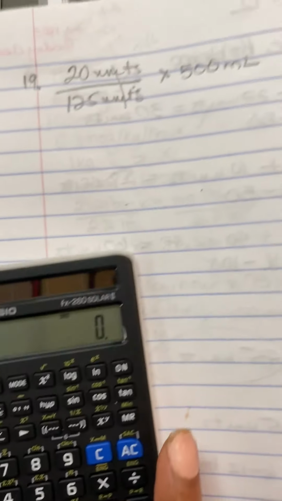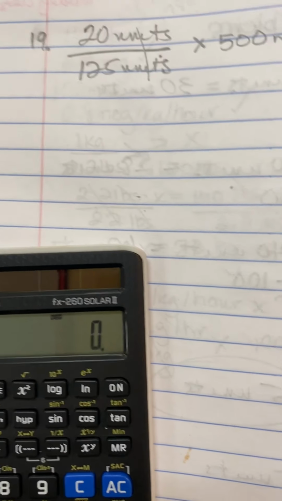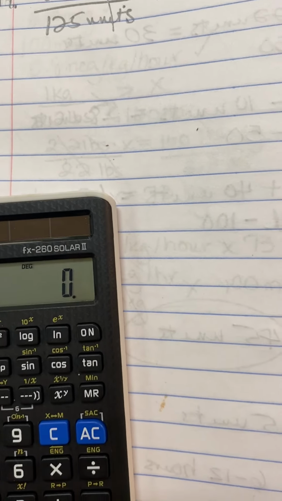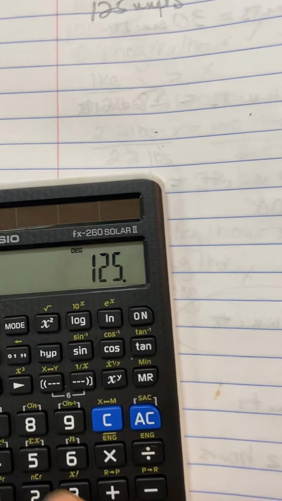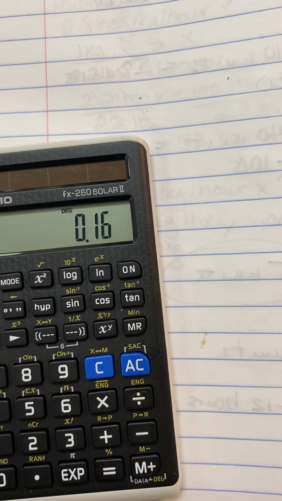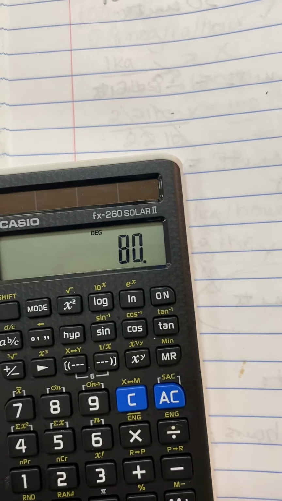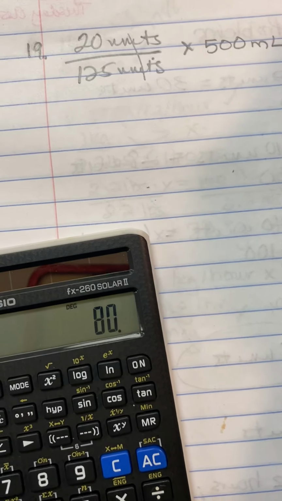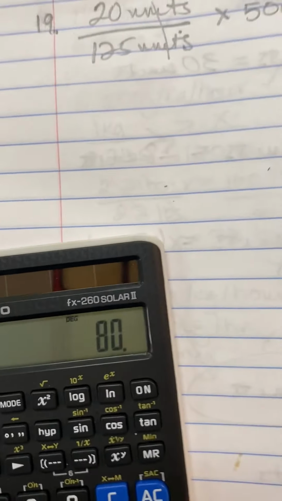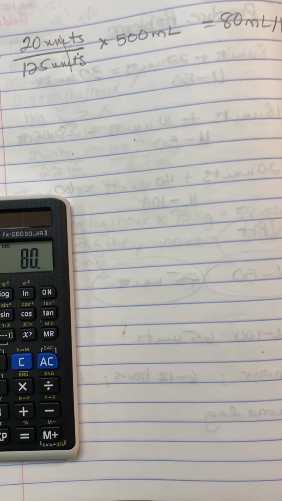So units to units times the milliliters we are given. That will be 20 divided by 125, which equals 0.16, times 500 equals 80. So it should run 80 milliliters per hour.